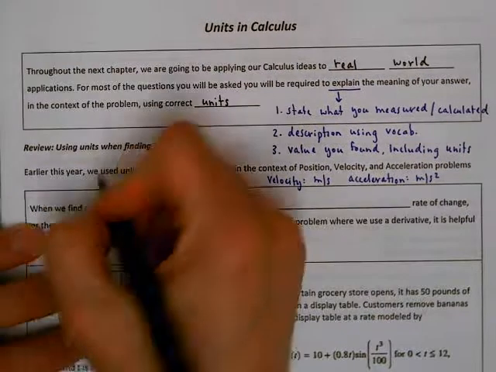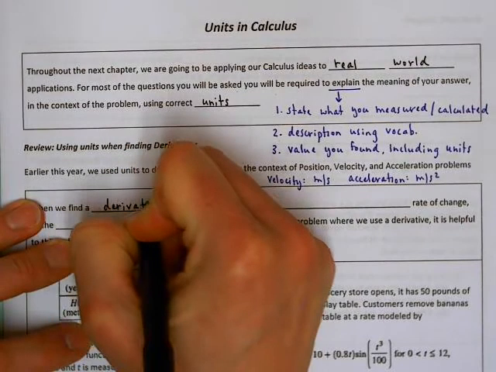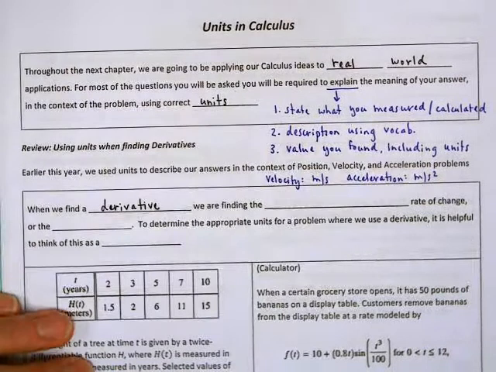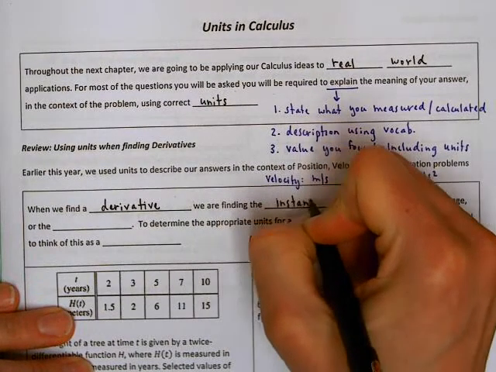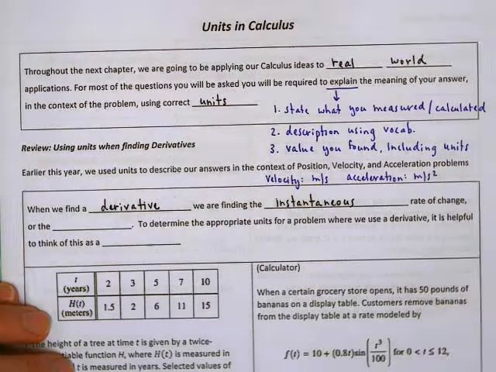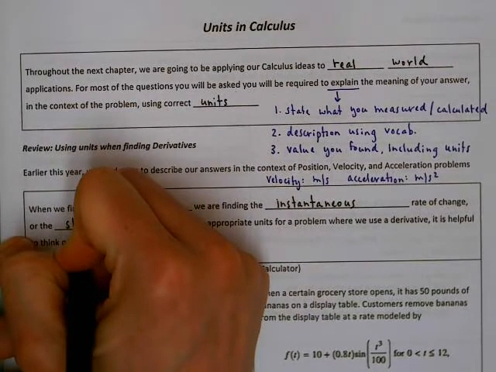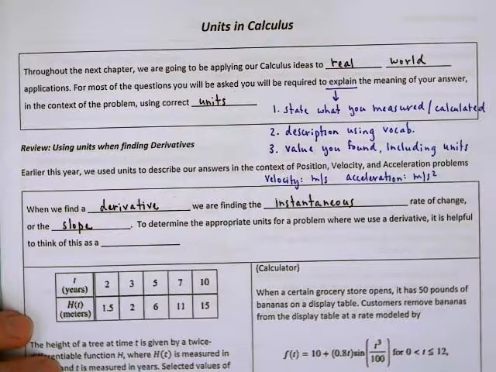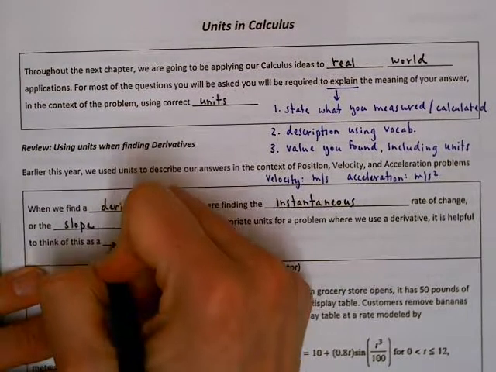When we find a derivative, remember we're focusing on derivative problems here, we're finding the instantaneous rate of change, or the slope. So to determine the appropriate units for a problem where we use a derivative, it's helpful to think of this as a ratio.